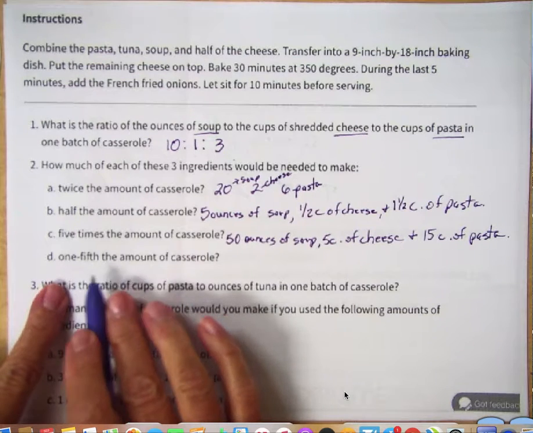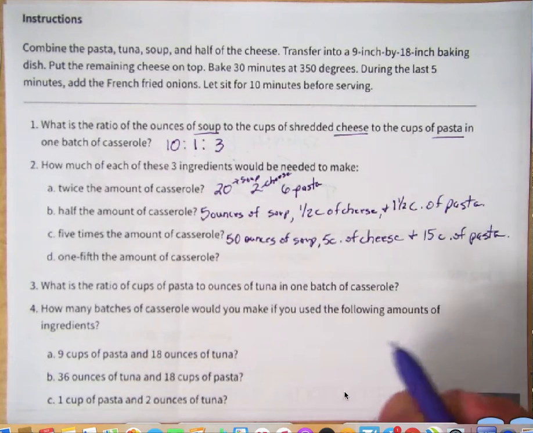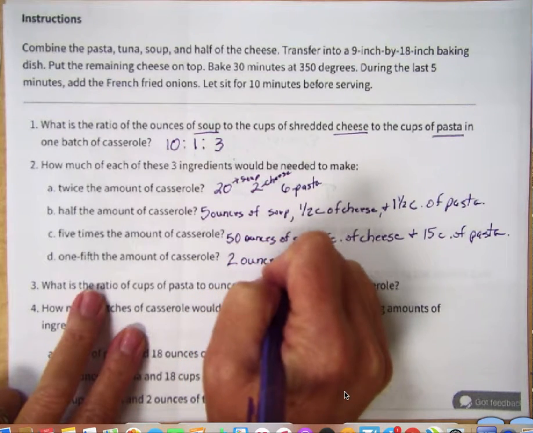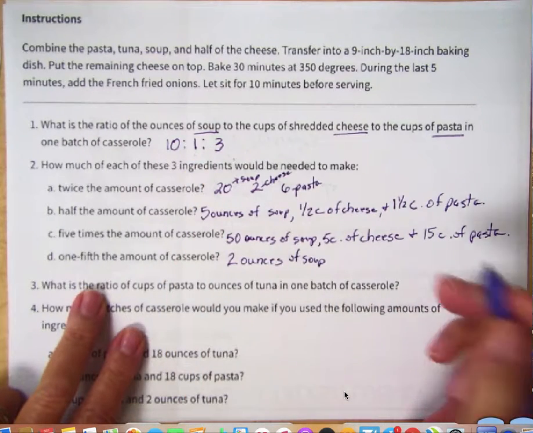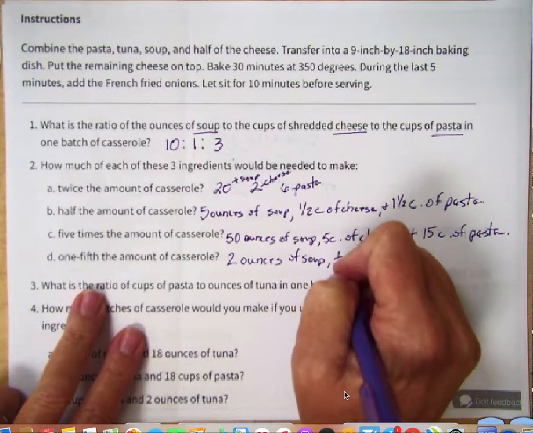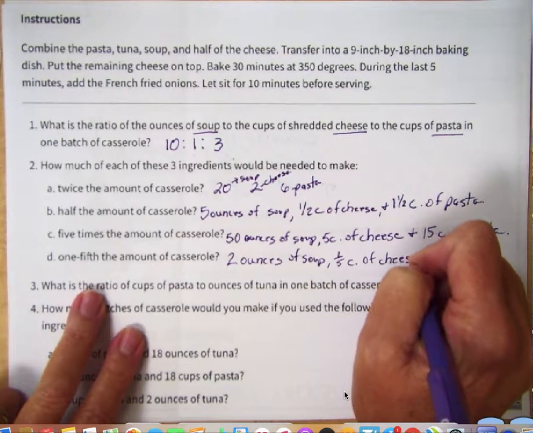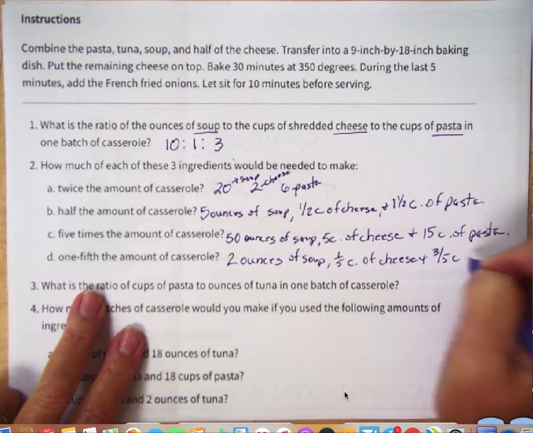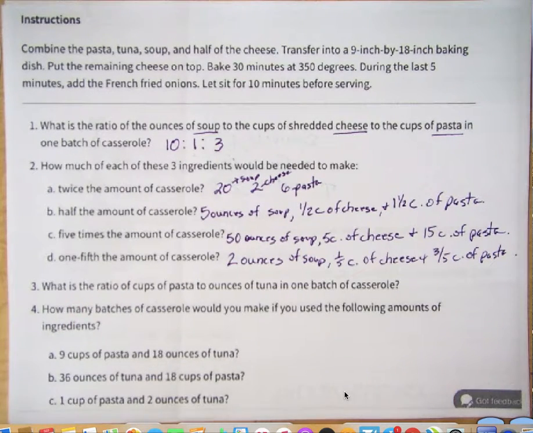This time we're looking at 1/5 the amount. So this time we're going to have to divide everything by 5. 10 divided by 5, that's going to be 2 ounces of soup. 1 divided by 5 is 1/5 cup of cheese. And 3 divided by 5 is 3/5 cups of pasta. All right?